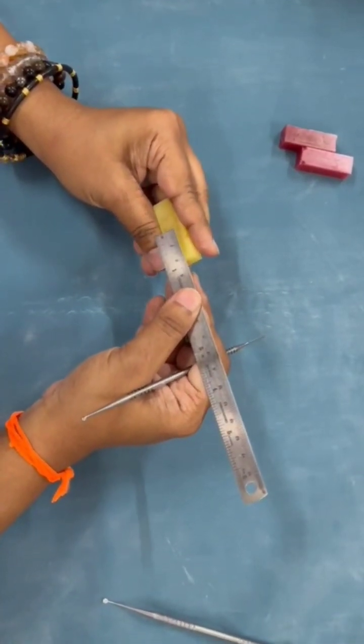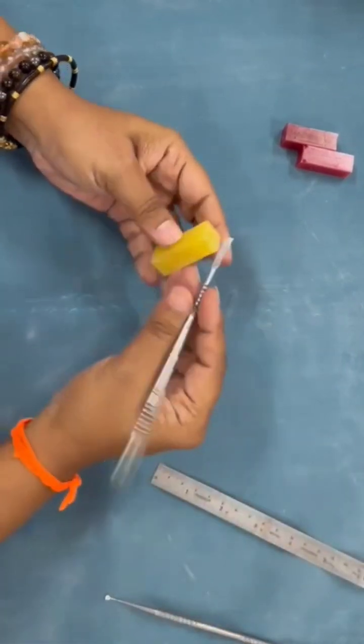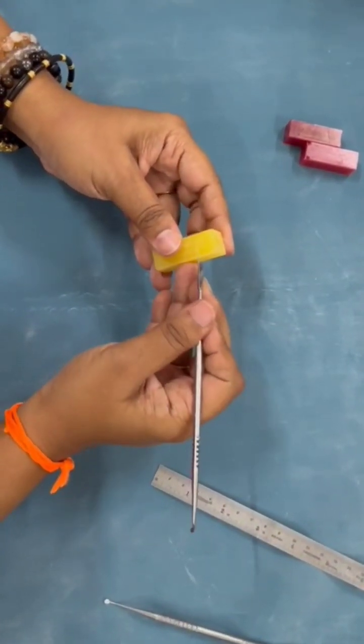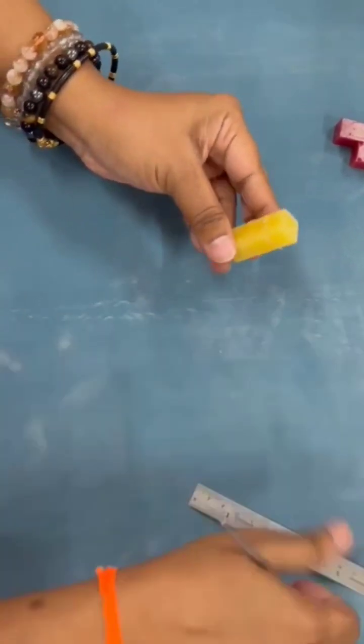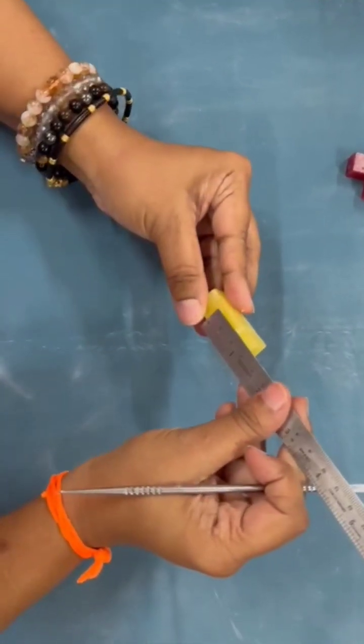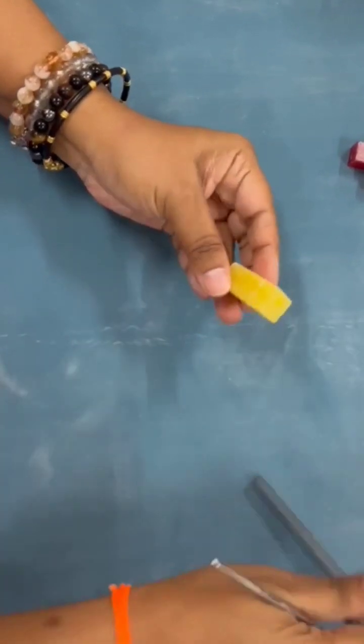Length of the crown, 10.5. So I'm going to mark approximately the 10.5. Okay, so all four sides I'm marking here. Okay, and what is the length of the root? So it is again approximately 13.